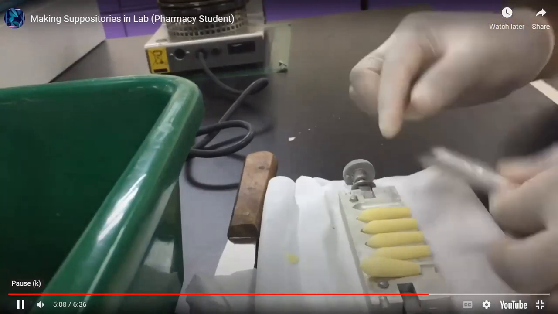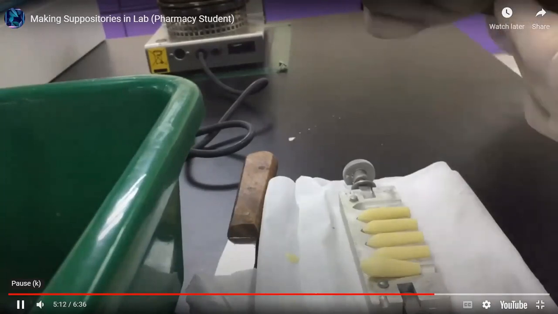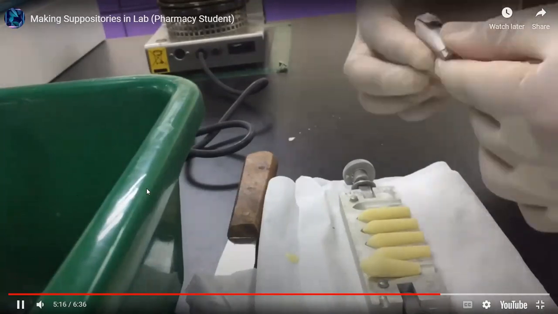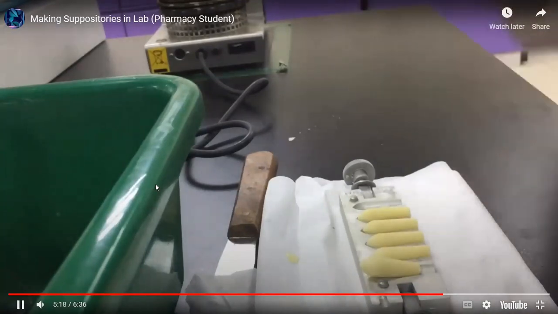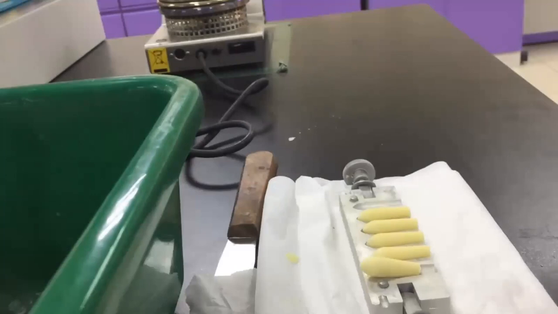Special storage conditions are required for suppositories. They are placed in a refrigerator. Otherwise, they melt at room temperature or in the presence of heating conditions.